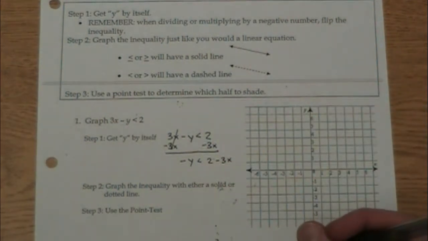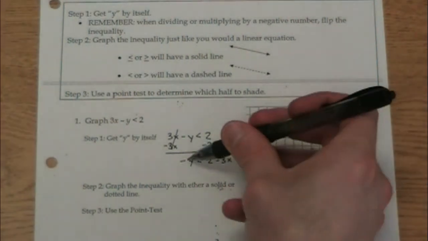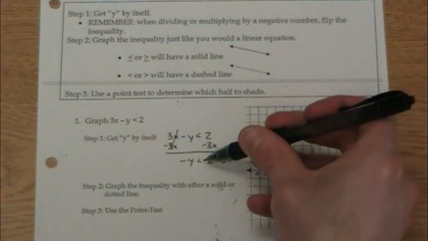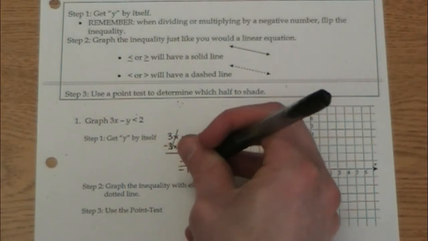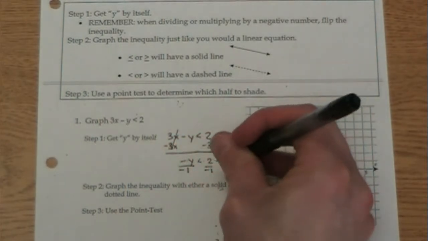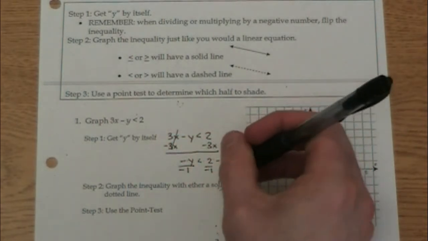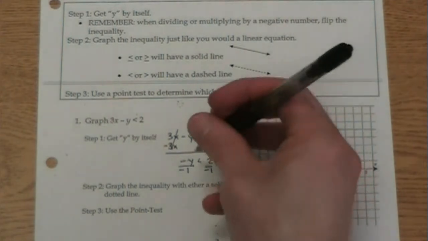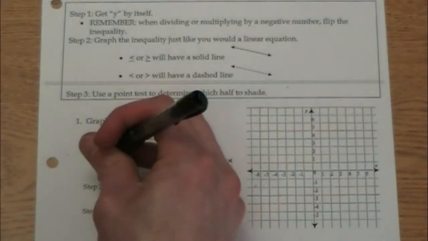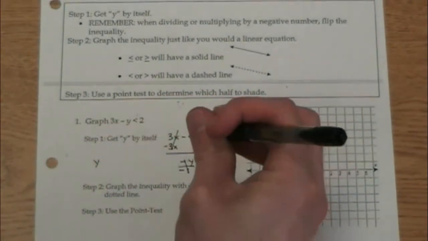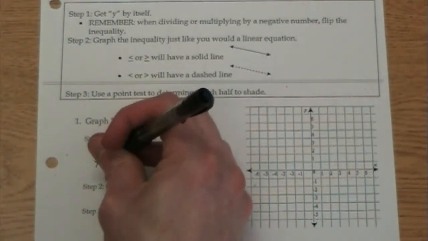The next thing we notice is we have a negative y, so we have to move that negative, and that will also help us know that we need to flip the inequality sign. So we need to divide both sides by negative 1, and remember, you need to divide everyone by negative 1. The negative 1s will go away, and so we'll have y by itself.